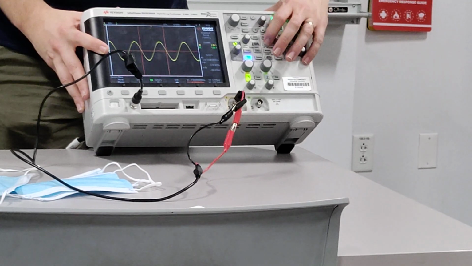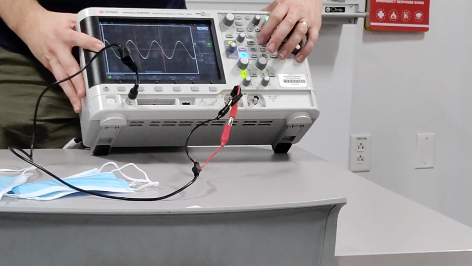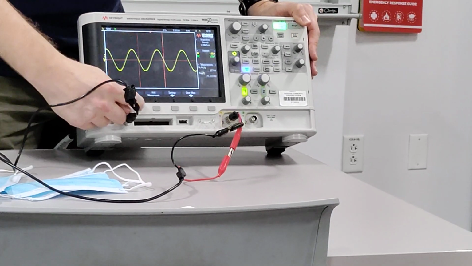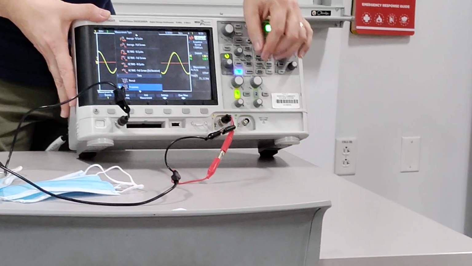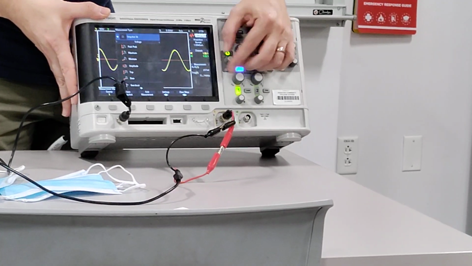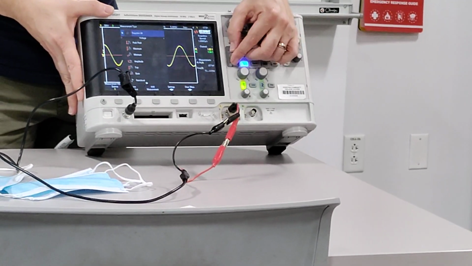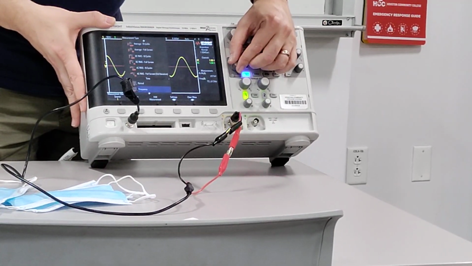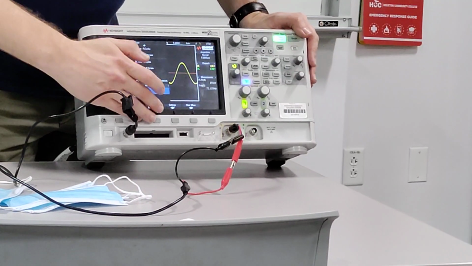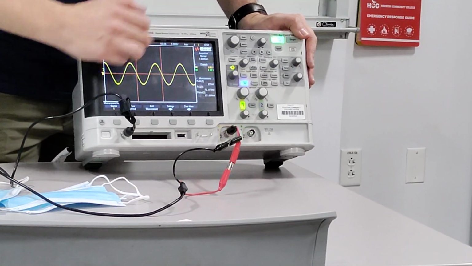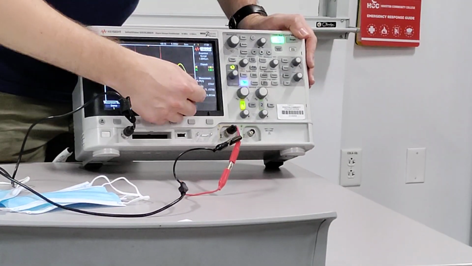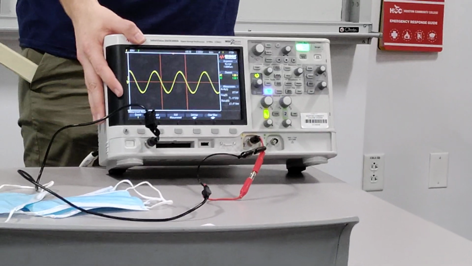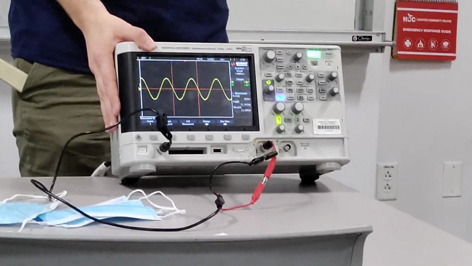Slightly easier way to do that is to hit the measurement button and say you've got source channel 1 or 2, and then there's all these different measurements that you can take with the oscilloscope directly. So if I want to get the same measurement, I would go down to period. And if I say add measurement, it shows up on the side, and instead of 14.1, it's saying 13.91 milliseconds as the period. And the oscilloscope is directly measuring that for me. Very handy.